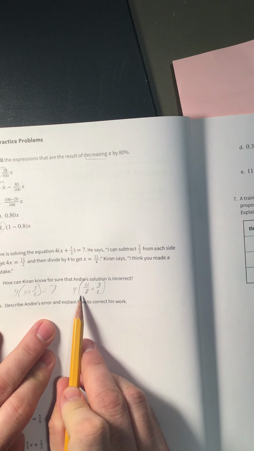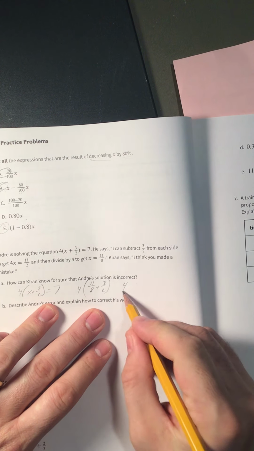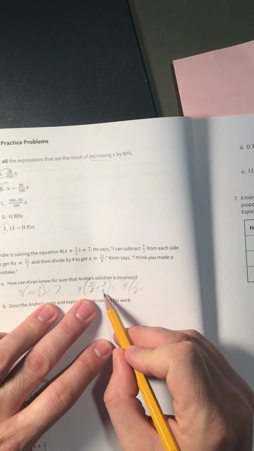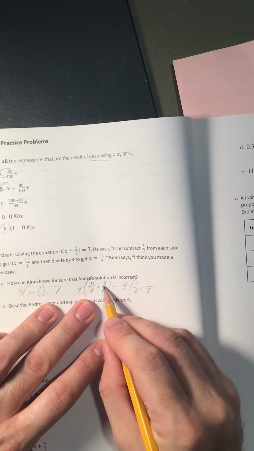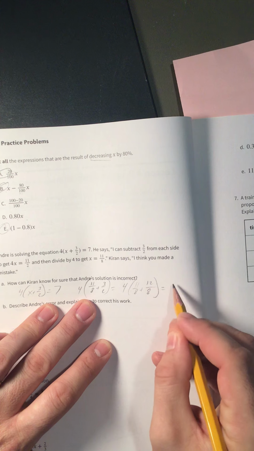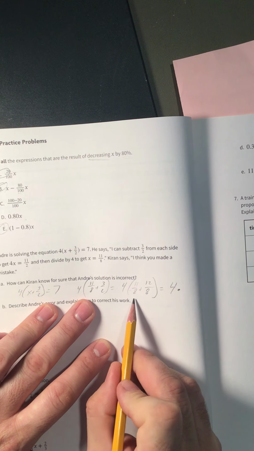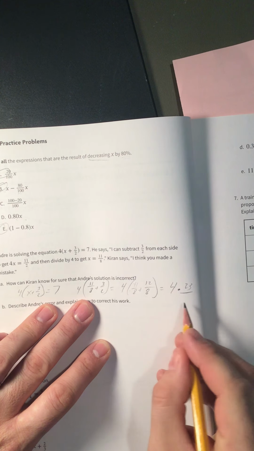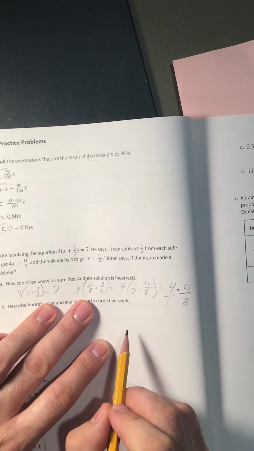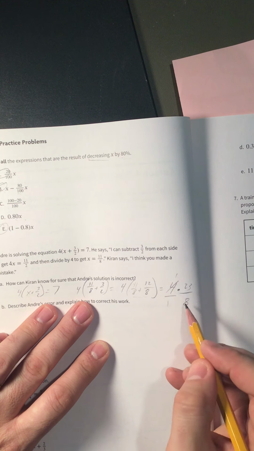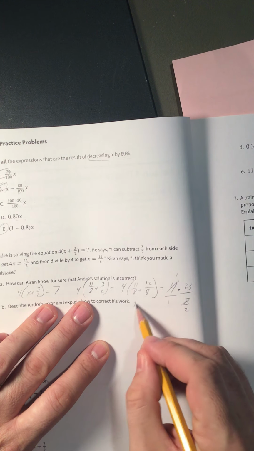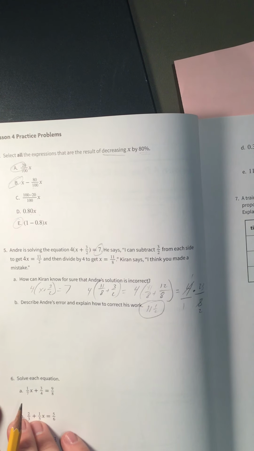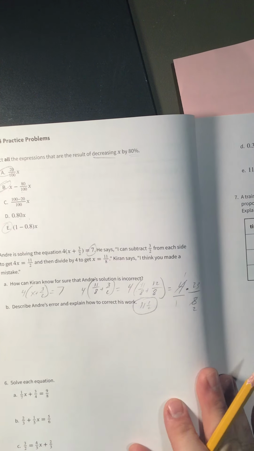Okay, I need a common denominator here to add those. So I'm leaving the 4 alone. 11 over 8 plus, the common denominator would be 8, so I've got to take 3 over 2 times 4. 3 times 4 is 12. So 4 times, what is this going to be? 11 plus 12 is 23 over 8. Cross cancel, I get 23 over 2, or I get 11 and a half. And it certainly should be 7. So we know that Andre's 11 over 8 does not work.